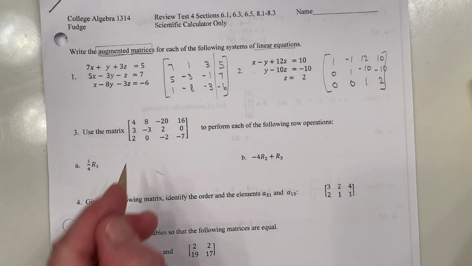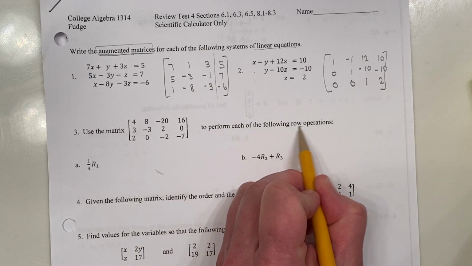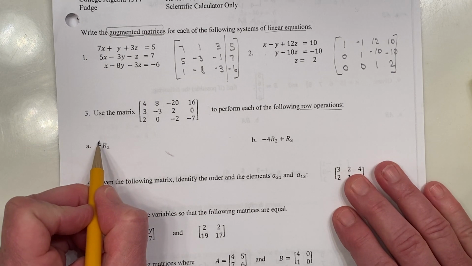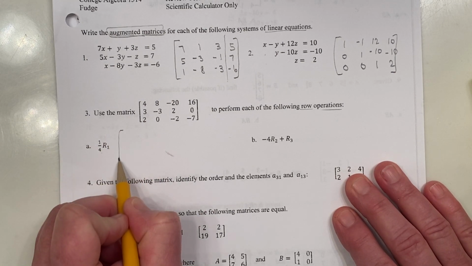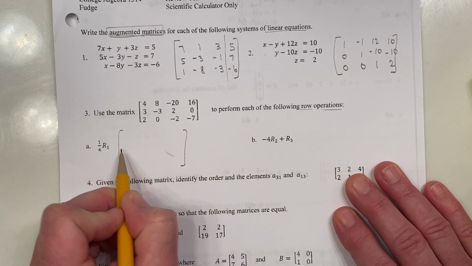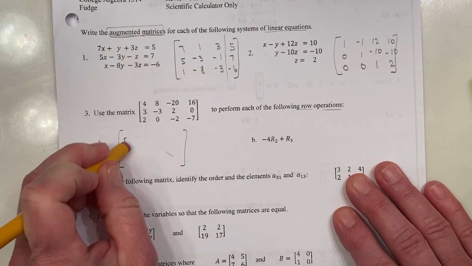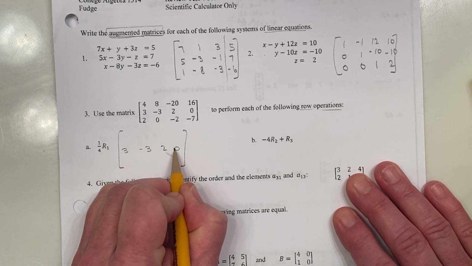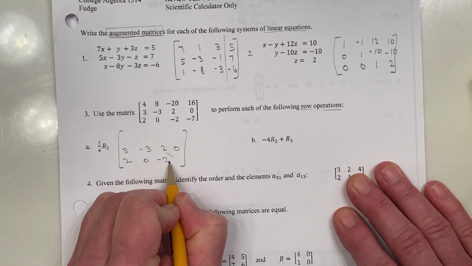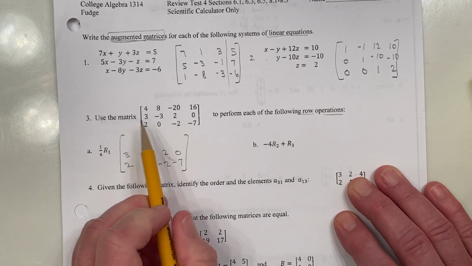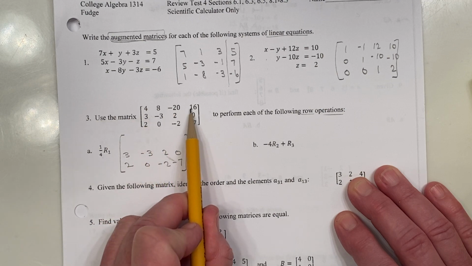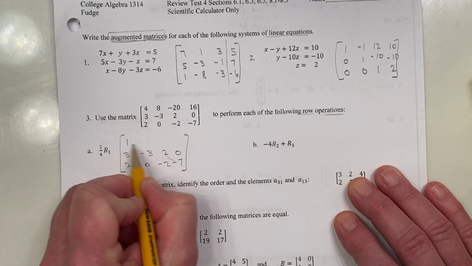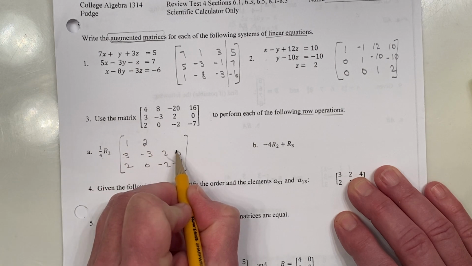Number 3, use the matrix to perform each of the following row operations. So in part A, it tells us to multiply row 1 by 1/4. So row 2 and 3 will stay unchanged. So I would write row 2 and 3 down first. And then multiplying every element in the first row by 1/4, which is the same as dividing by 4. So 4 divided by 4 is 1, 8 divided by 4 is 2, etc.